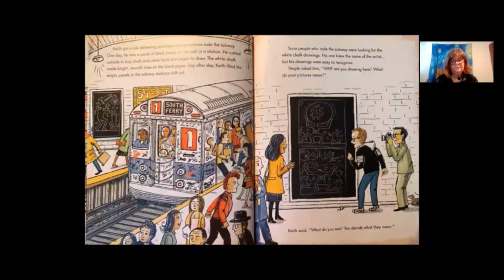Keith got a job delivering packages and sometimes rode the subway. One day, he saw a panel of black paper on the wall in a station. He rushed outside to buy chalk and came back and began to draw. The white chalk made bright, smooth lines on the black paper. Day after day, Keith filled the empty panels in the subway stations with art. Soon, people who rode the subway were looking for the white chalk drawings. No one knew the name of the artist, but his drawings were easy to recognize.